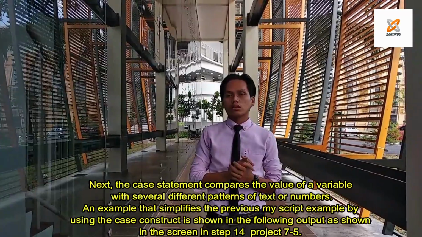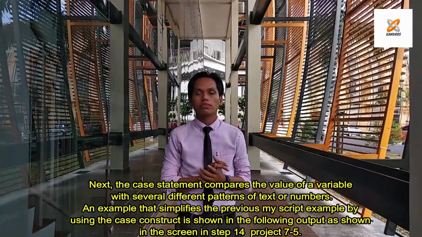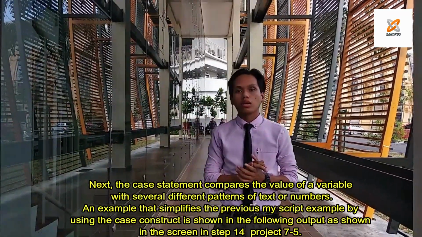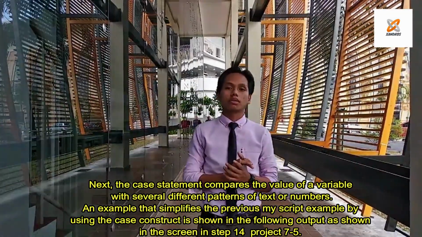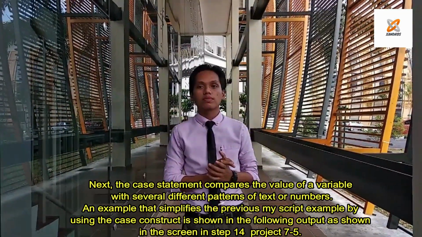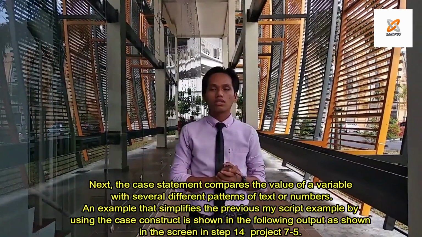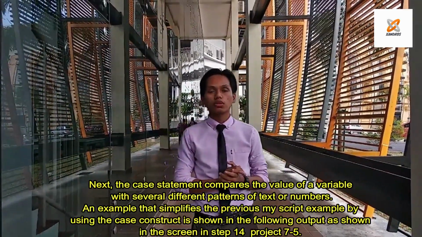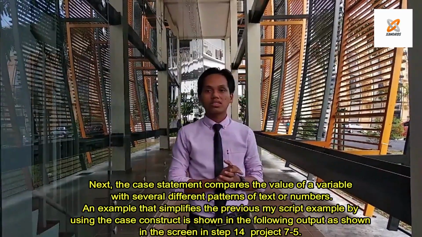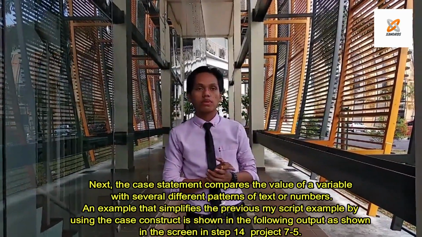Okay, next, the case construct. The case statement compares the value of a variable with several different patterns of text or number. An example that simplifies the previous example by using the case construct is shown in the following output, as shown on the screen in step 14, project 7.5.